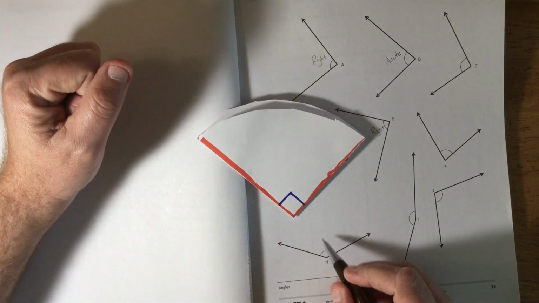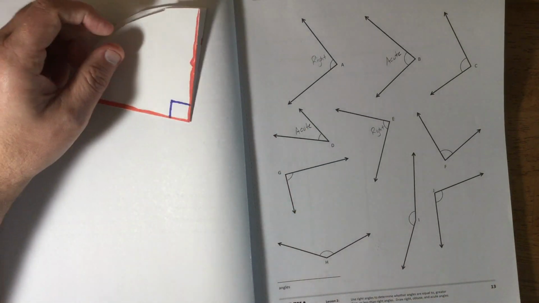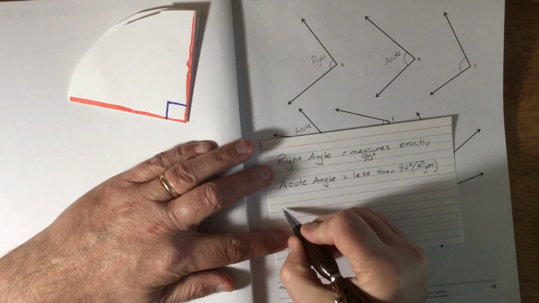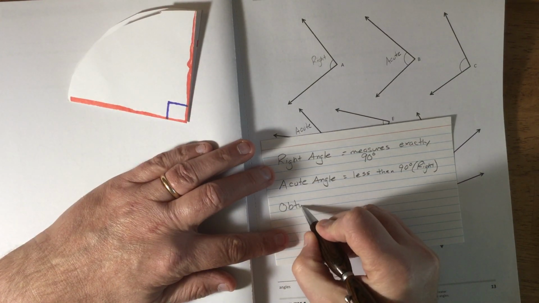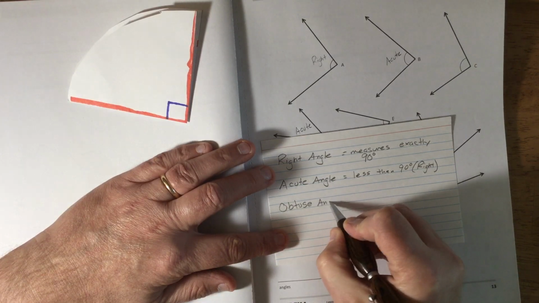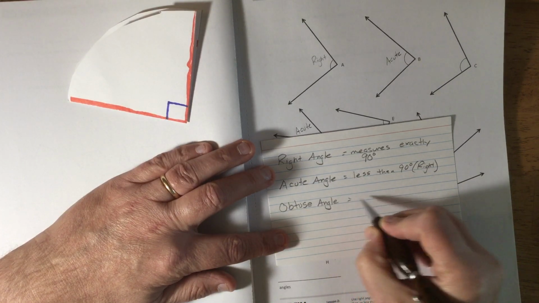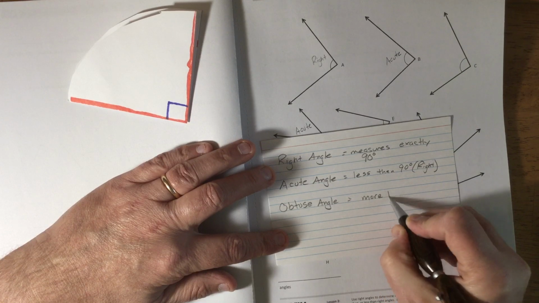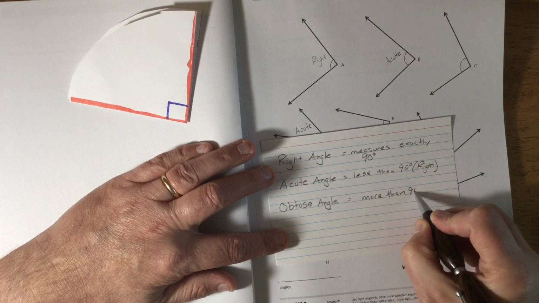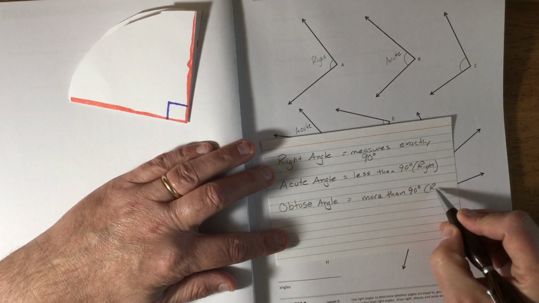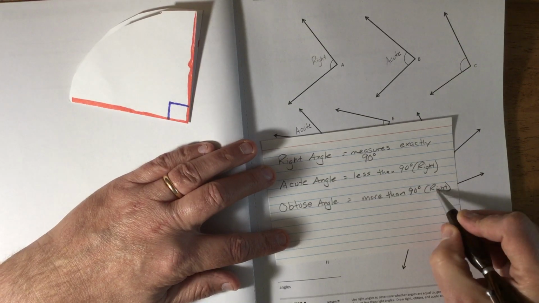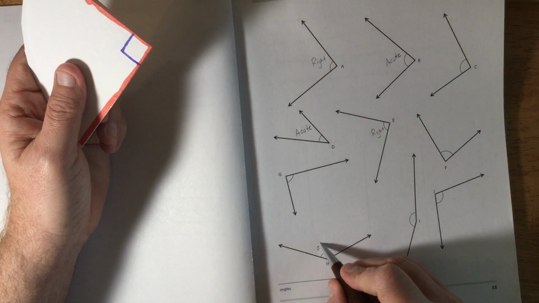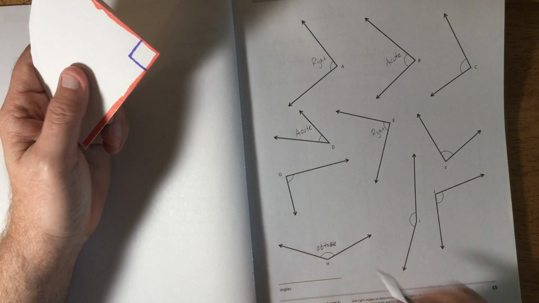So we know it's a third type of angle, and it is called an obtuse angle. And this is more than 90 degrees, or more than a right angle. So I'm going to go ahead and label that as obtuse.